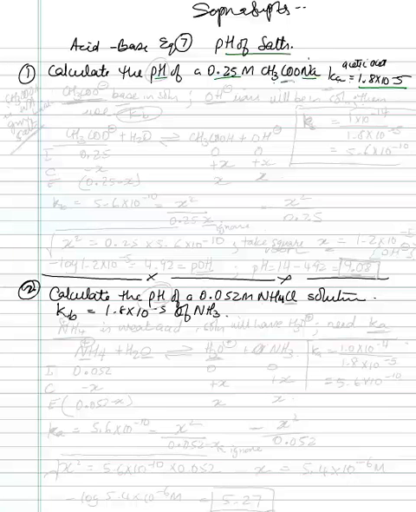Which means that our conjugate base here is the CH3COO minus, which is from the acid. So if this is the base in the solution, remember we are calculating the pH of a salt, not of an acid anymore. If you're talking about salts, then this is the base in the solution. Why is this the base in the solution?